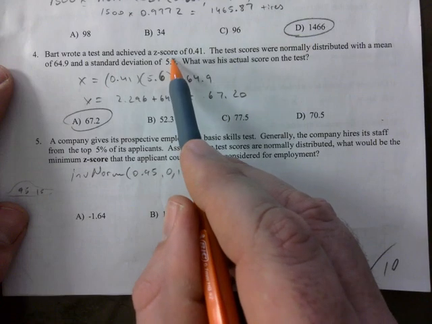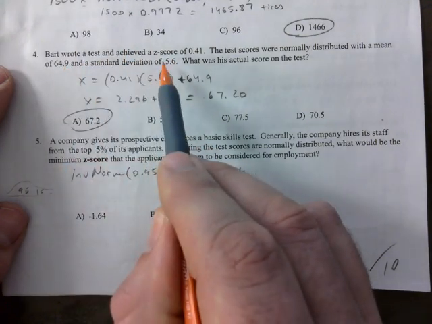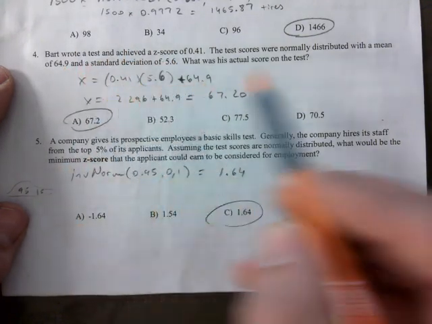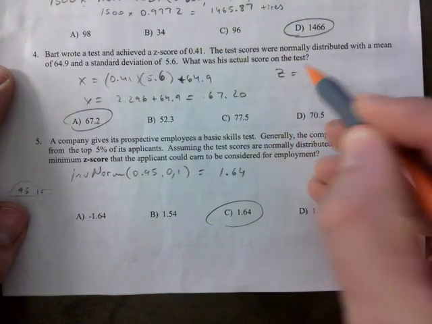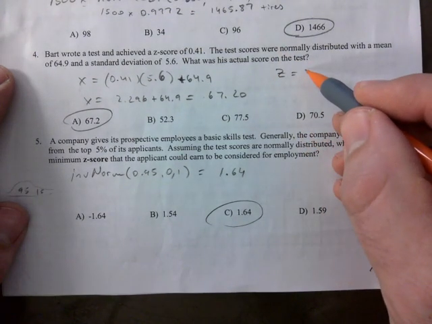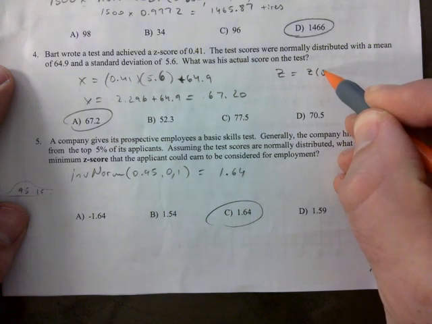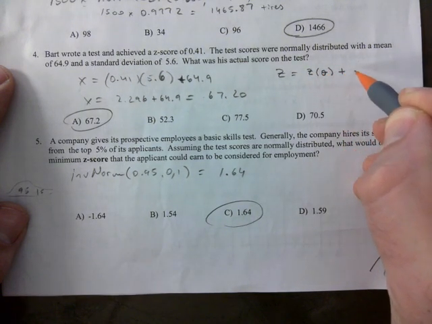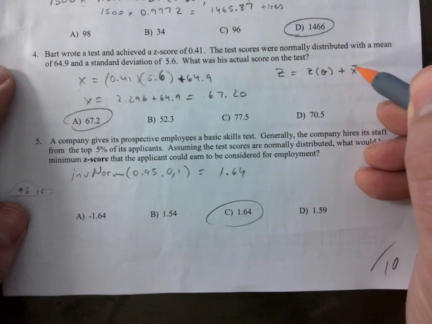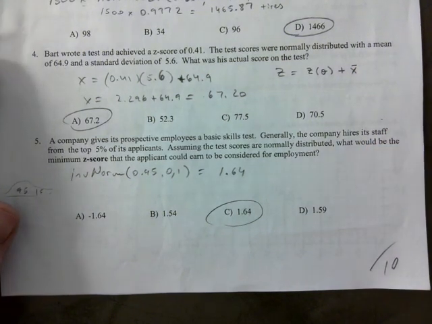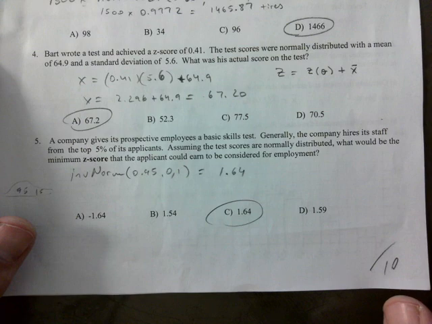And then this one, most of you got right. You were given a z-score, standard deviation, and mean, so you could use this formula right here. What was it? Z times standard deviation plus the mean, right? This is the formula that you could have used there to come up with that.